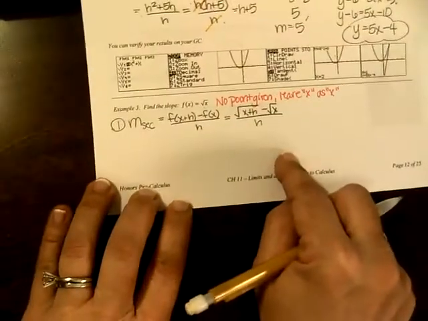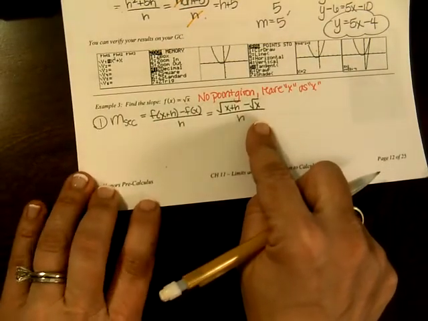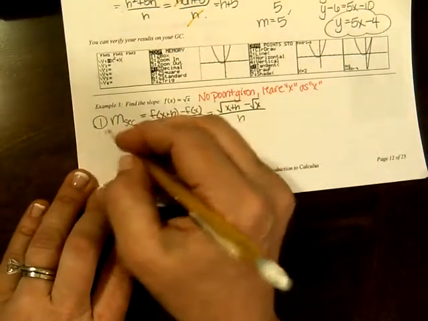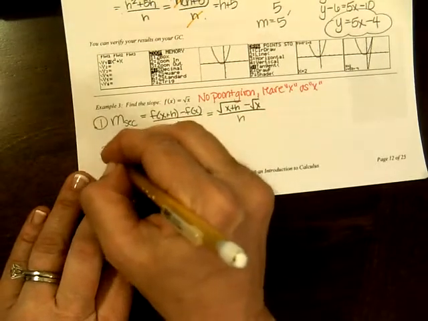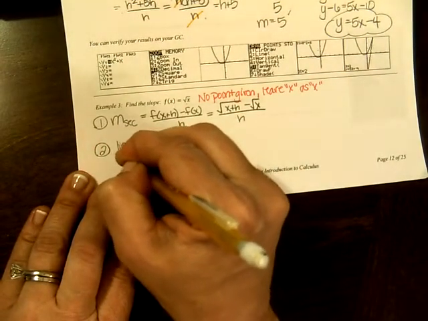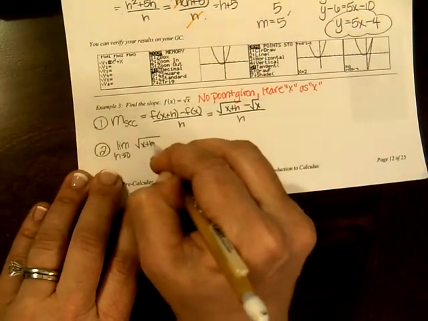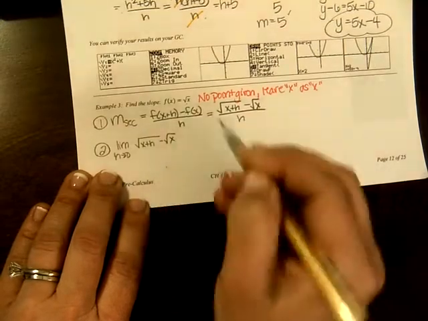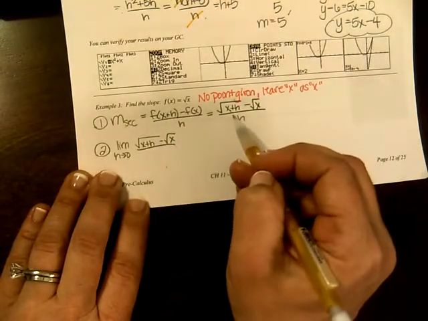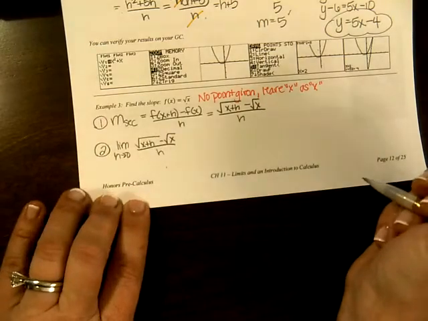In this particular problem, there's nothing really to do there. So the next thing I would do is find the limit as h goes to 0 of the slope of the secant line, which we found to be the expression, the square root of x plus h minus the square root of x over h.